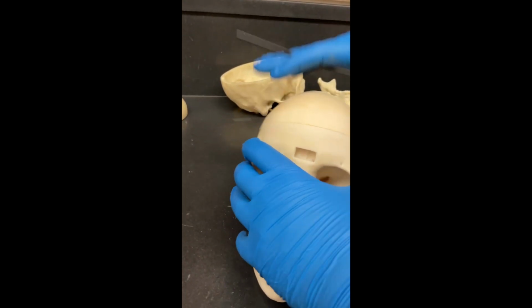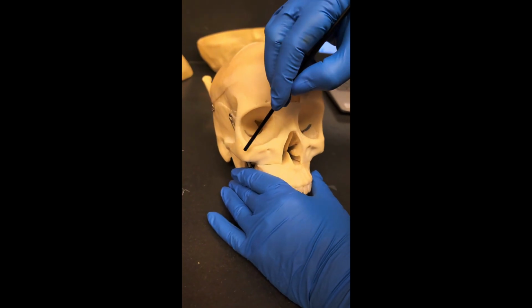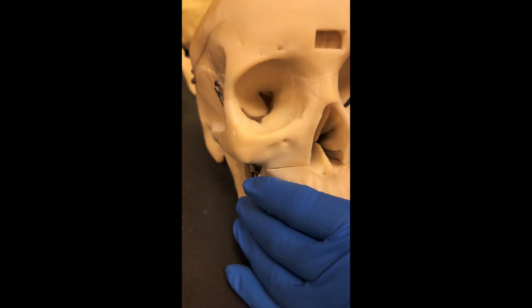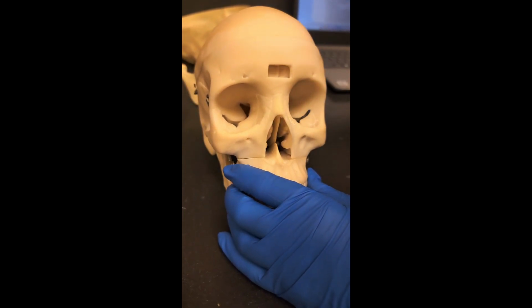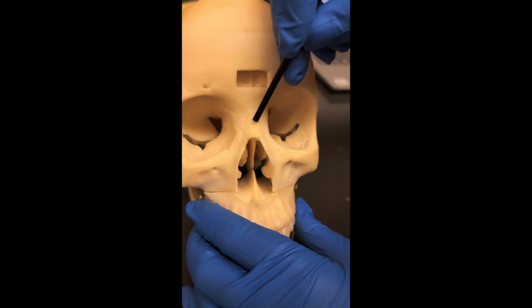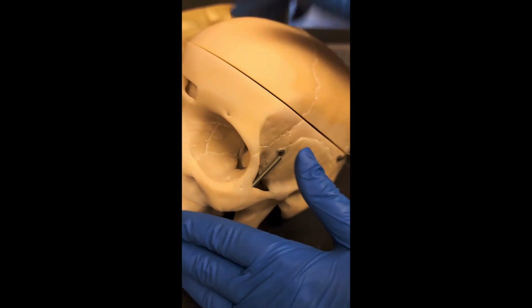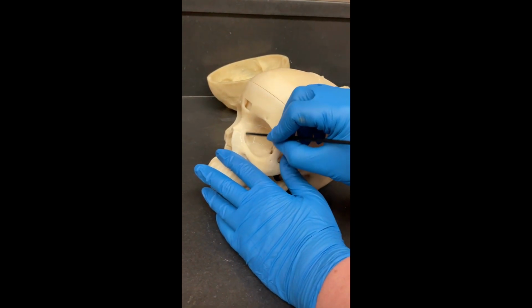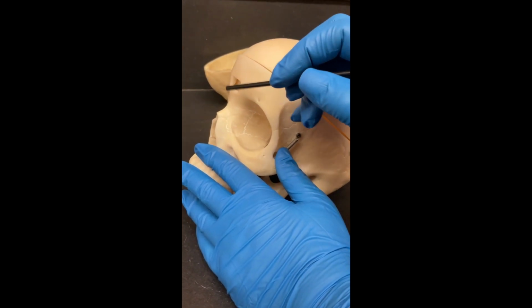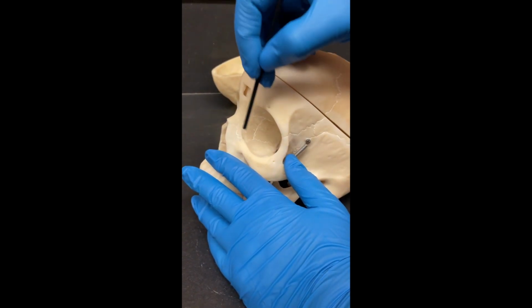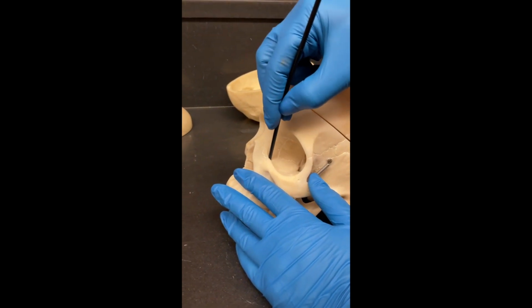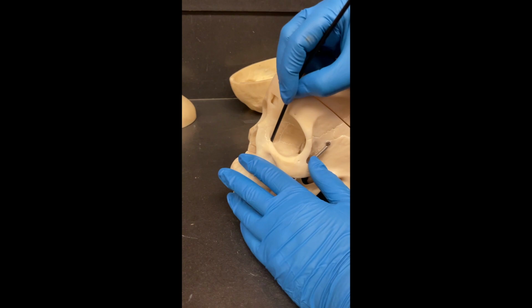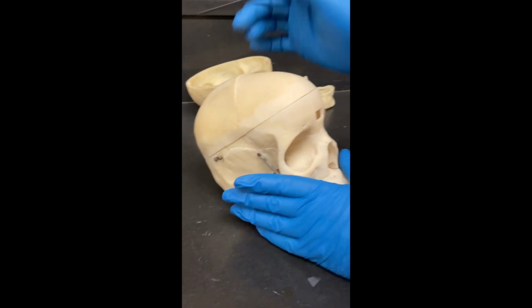Next, we have the zygomatic bone, which is here and here. We have nasal bones right here and right here. They are separated by a suture, so there are two of them. We have the lacrimal bone, which is here. When you hear the word lacrimal, it almost sounds like there's a cry in the middle, so lacrimal, and that is right where your tear ducts would be. So that's where your lacrimal glands are.